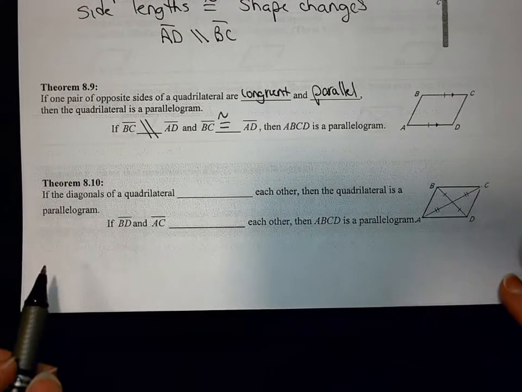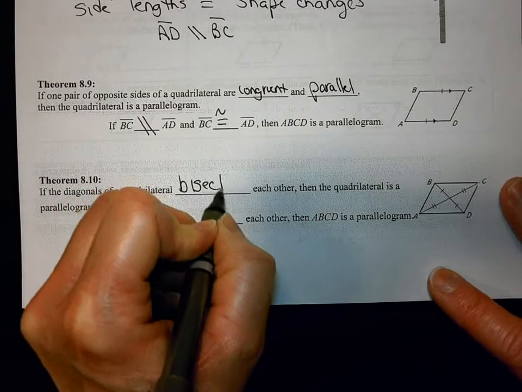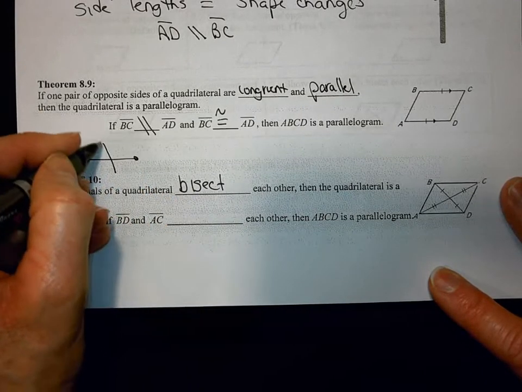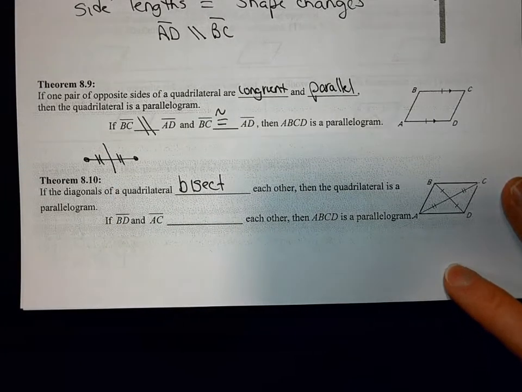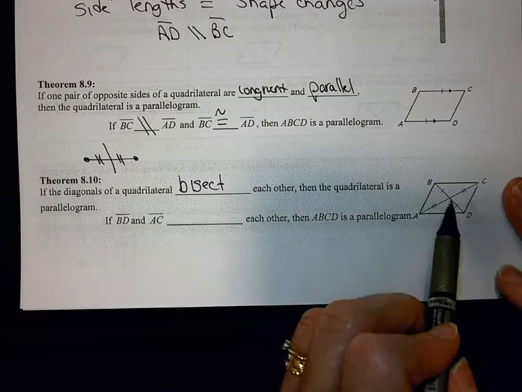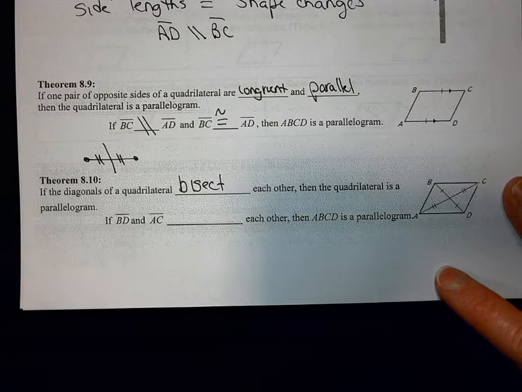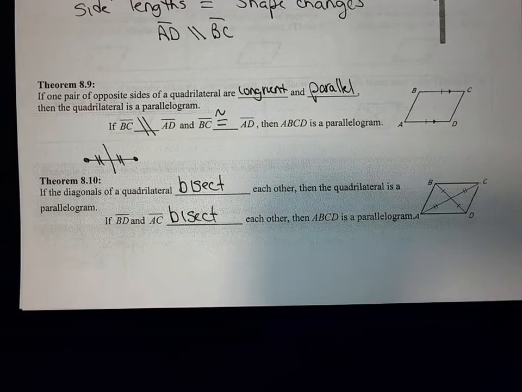And then the last theorem on the page: if the diagonals of the quadrilateral bisect each other. Remember, we've talked about bisect. Bisect means it makes congruent pieces on both sides. So if the diagonals bisect and make this congruent to this and this congruent to that, it will be a parallelogram. So BD and AC have to bisect each other in the picture.